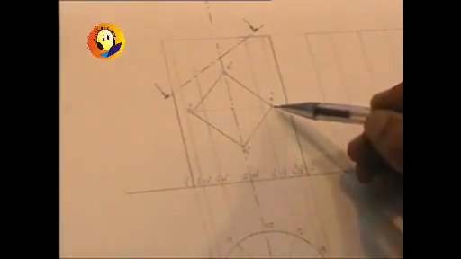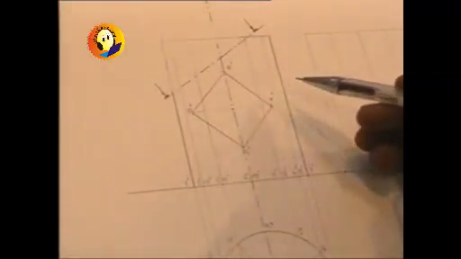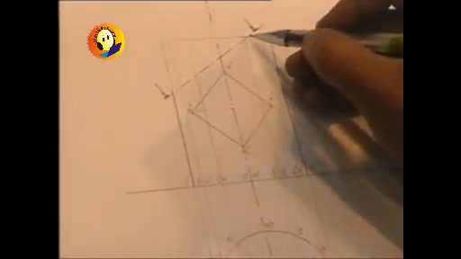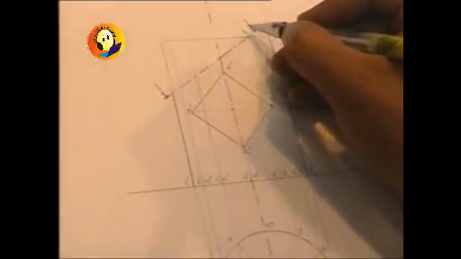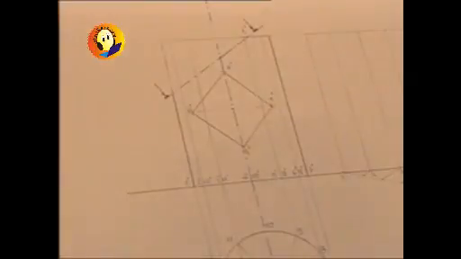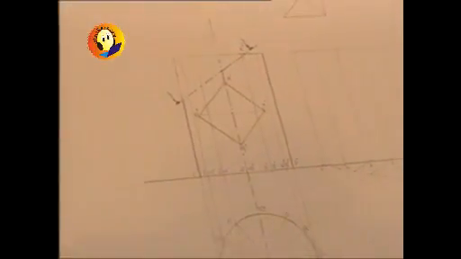So probably I am required to construct the generator for P and R and as well as generator for this point of the top. Let me call it as point T dash. So these generators will be required, otherwise we cannot complete the development.